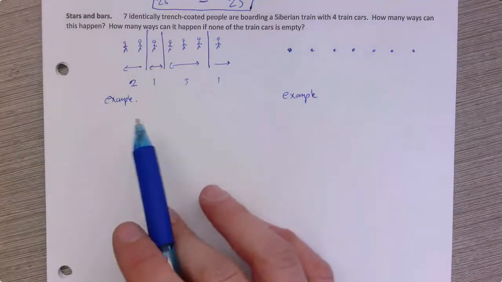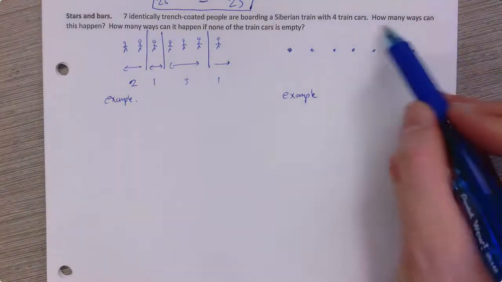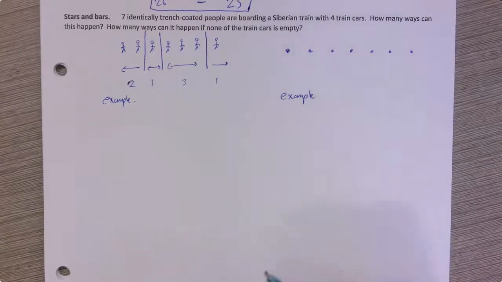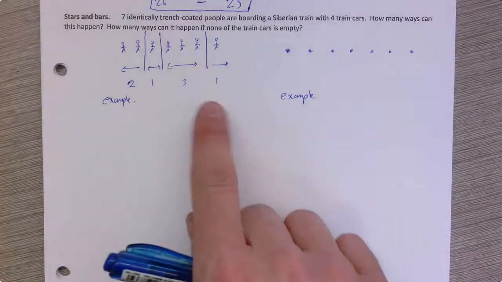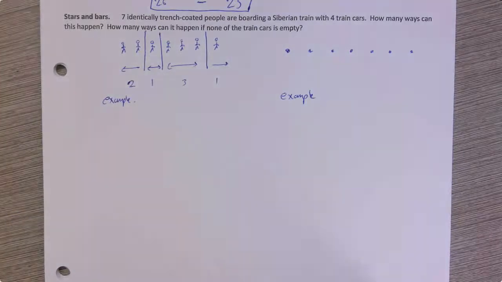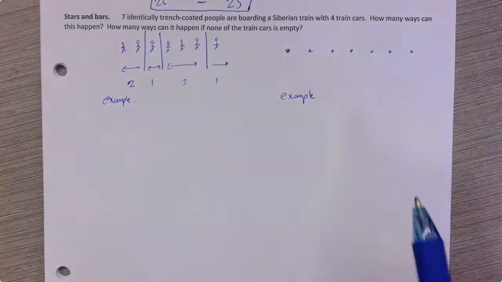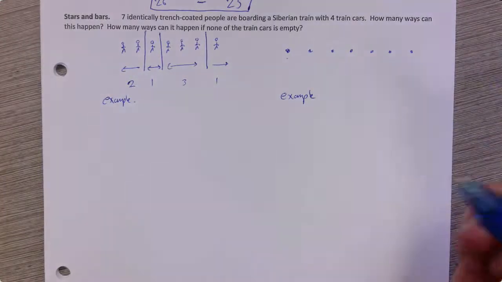Let's do one more example. So in the first version of this, how many ways can it happen? We're assuming it's okay if some of the train cars are empty. So I just want to show you that that's a possibility with my stars and bars approach. Here, instead of drawing people, I've drawn little tiny stars. And then the bars are still bars.